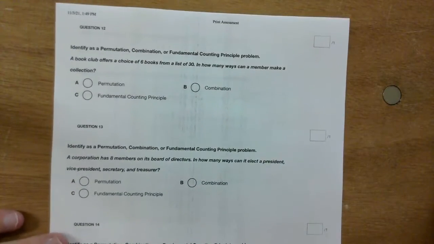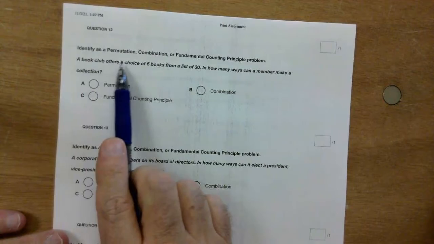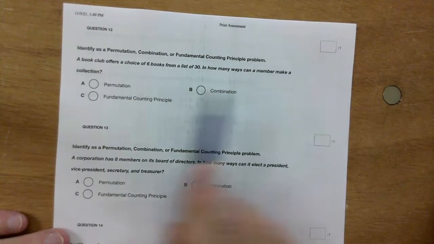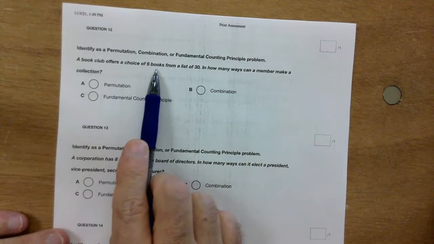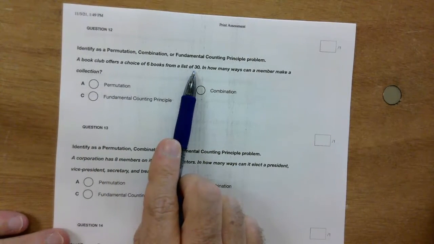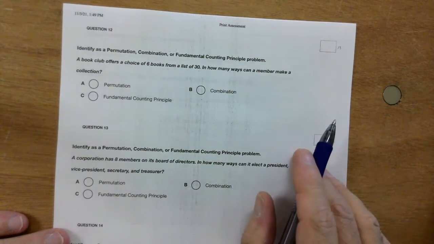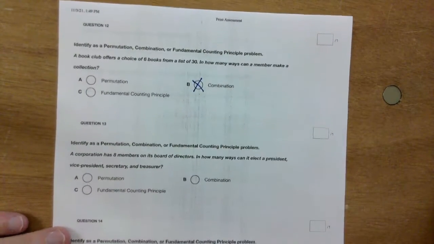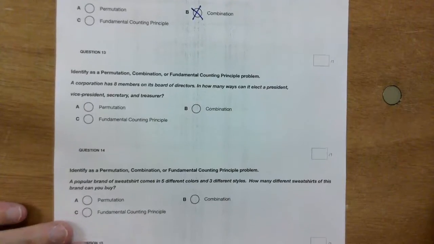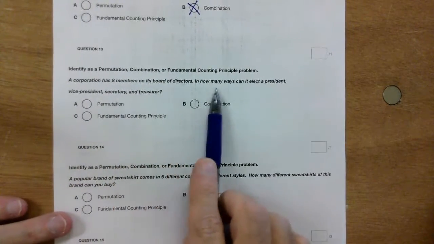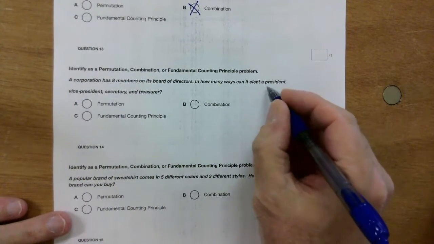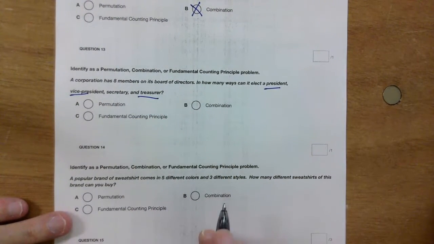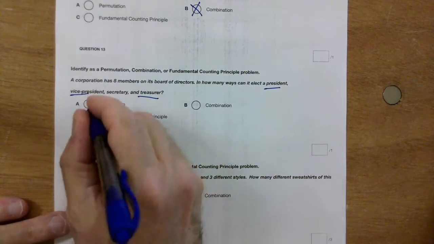All right, got a few we have to identify: either a permutation, combination, or fundamental counting principle. This is the book club. Choice of 6 books from a list of 30. Just from 30, give me 6. Order doesn't matter. It's a combination. This one, a corporation has 8 members on the board of directors, but we're electing a president, vice president, treasurer. Right? Order matters. Permutation.